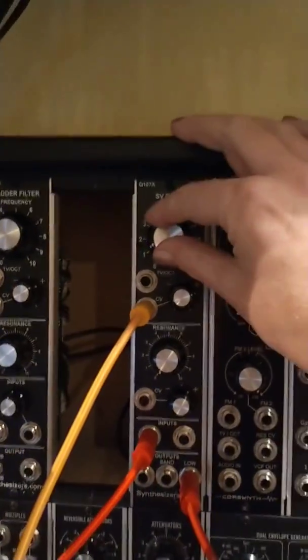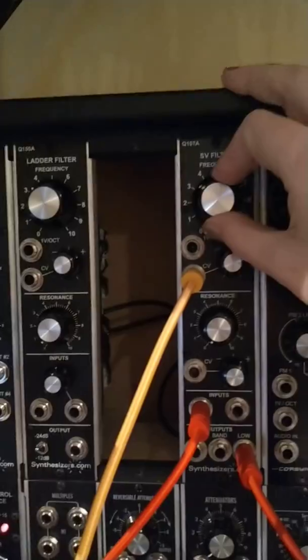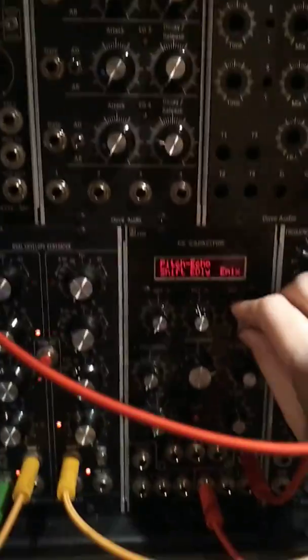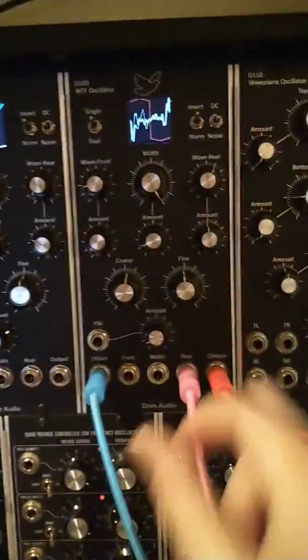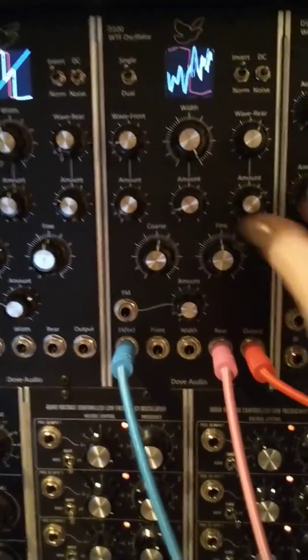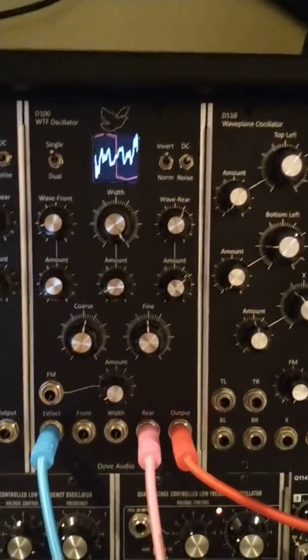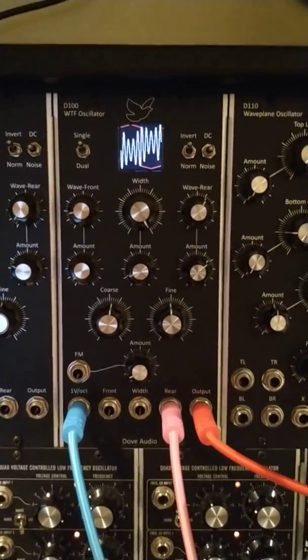So again, this is going into the filter here. And all I do is I whack it up an octave, and then I'll put in some delay. And you can create some quite magical sequences just by changing the waveform here. There you go. I hope that answers the questions.